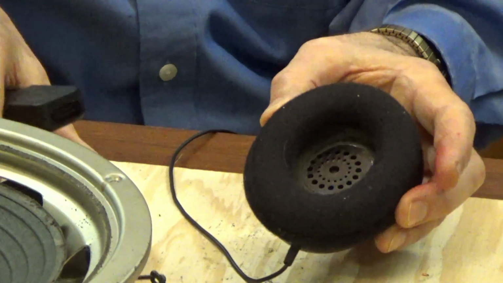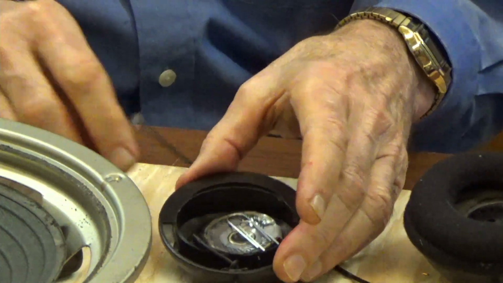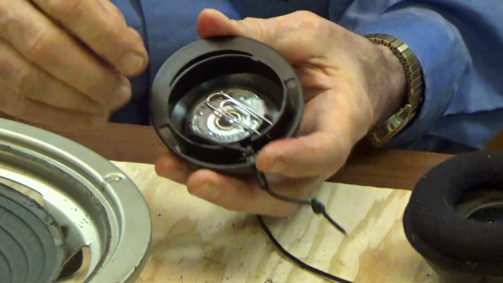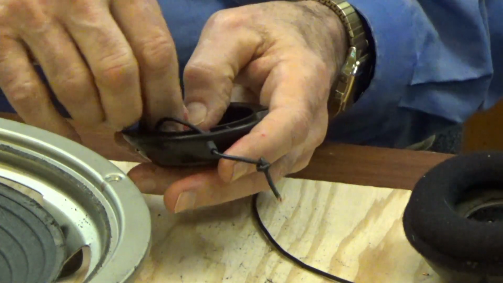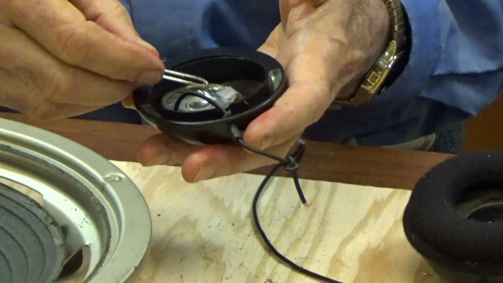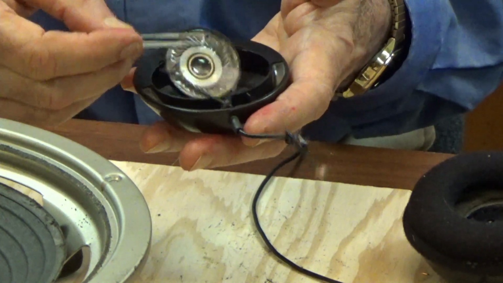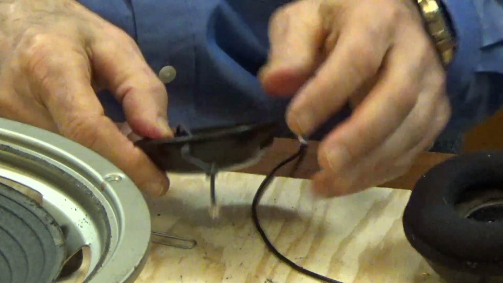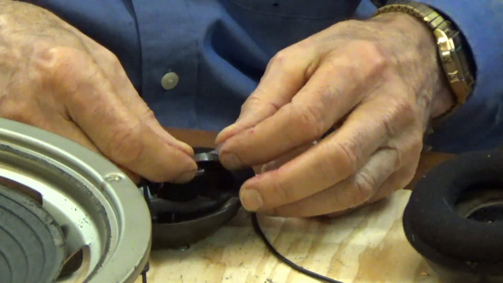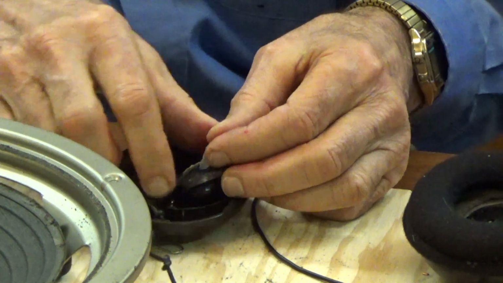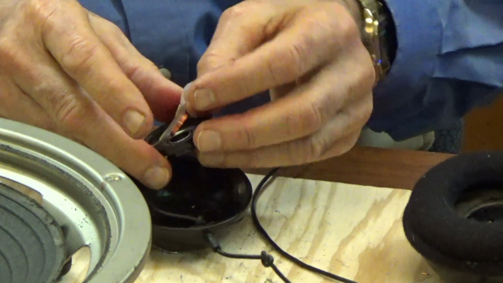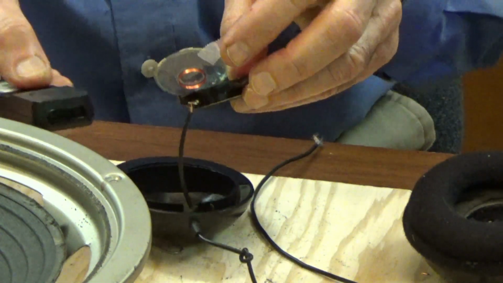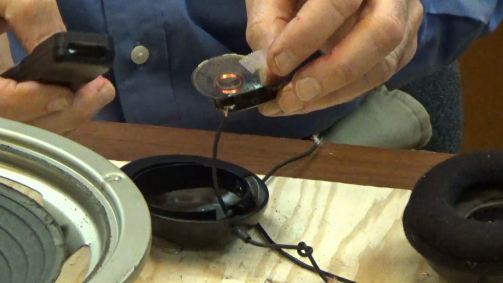And I've got its buddy here, not in nearly as good a shape. First, I want to show you that there's a magnet in there. Okay, so there's a magnet in there. And then the other thing I want to show you, this will be a little trickier. My hands will be in the way. We're going to really zoom in on this. Can you see that magnet wire?